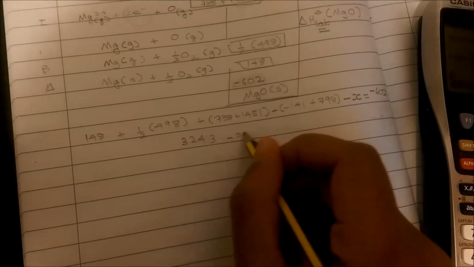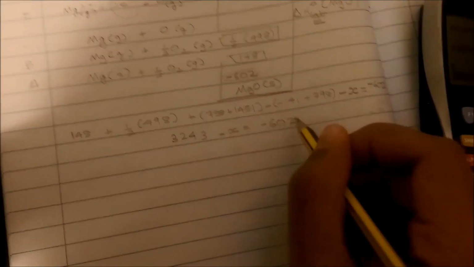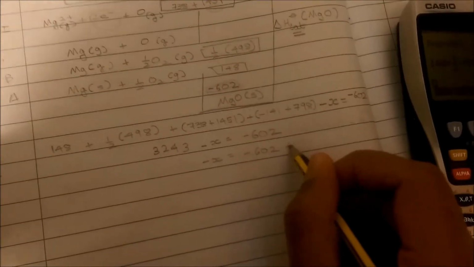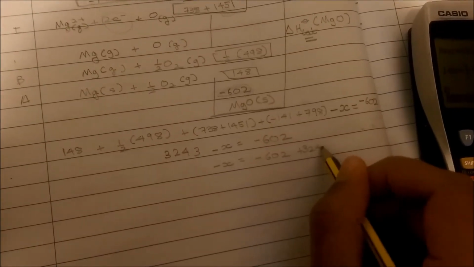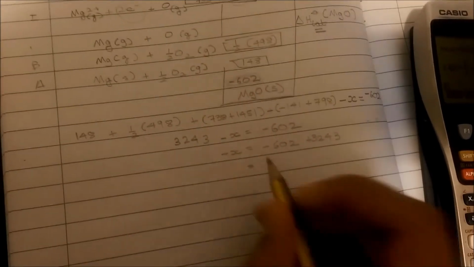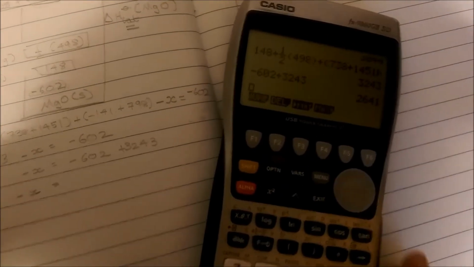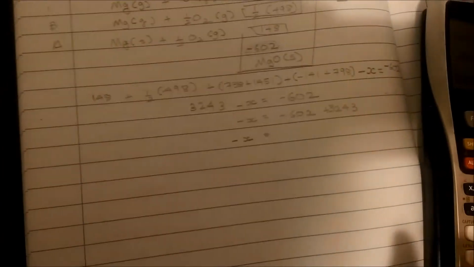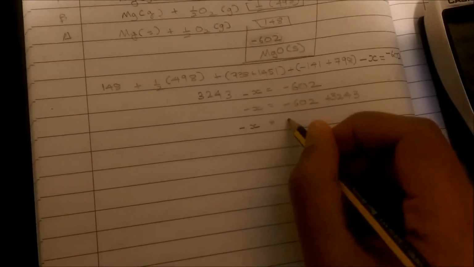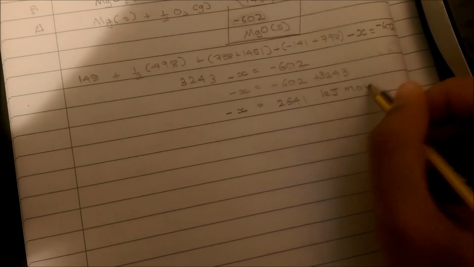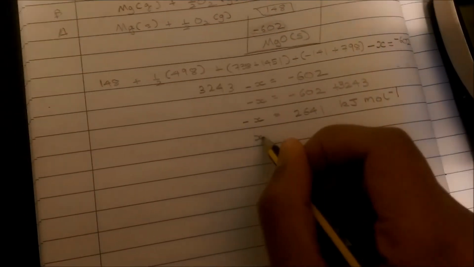3,243 minus x will give you negative 602, which means that x, or your lattice enthalpy, will be 2 plus 3243, which is 2641 kilojoules per mole, and that is your answer.